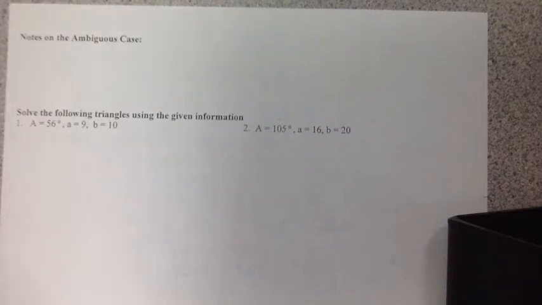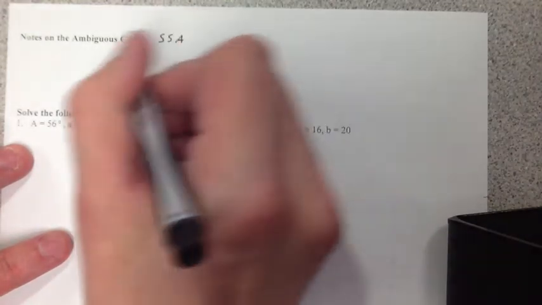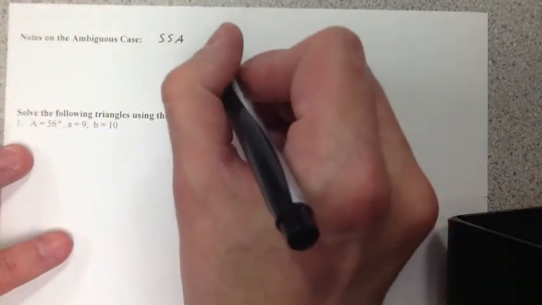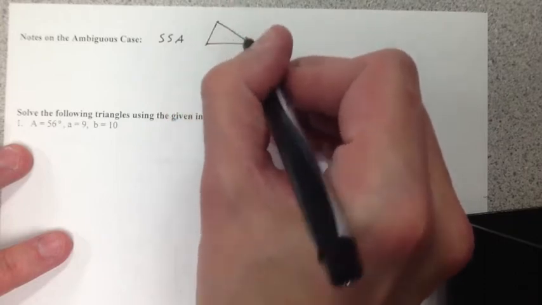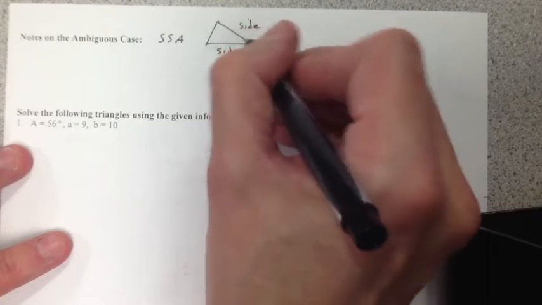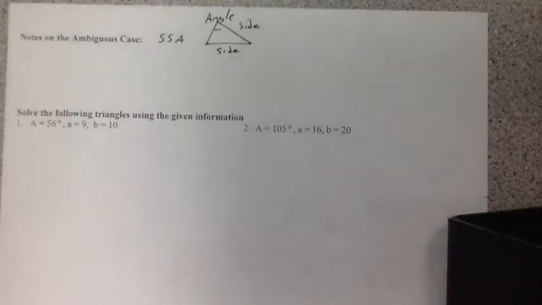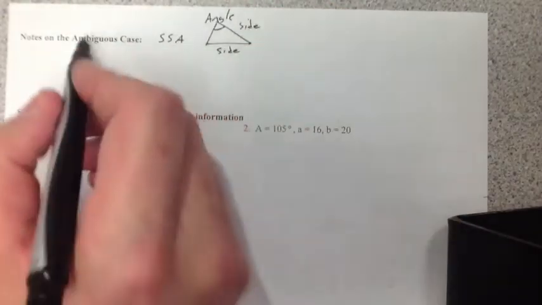What we're going to look at next for part 2 is what's called the ambiguous case. Now, from geometry, you learned of a special triangle called side-side-angle. Basically, what that meant is if you draw a triangle and you're given two sides and a non-included angle, like this. Now, with side-side-angle, we get what's called the ambiguous case.